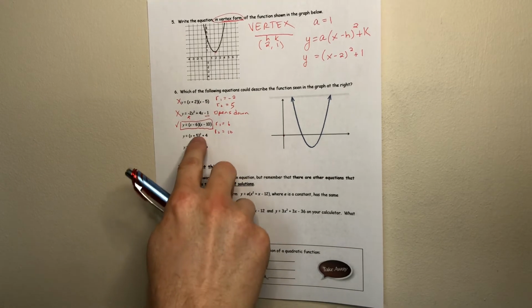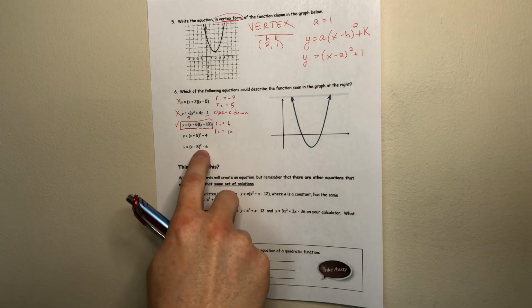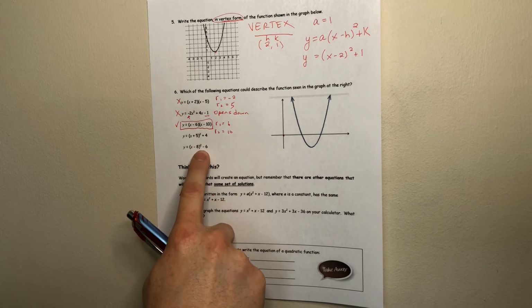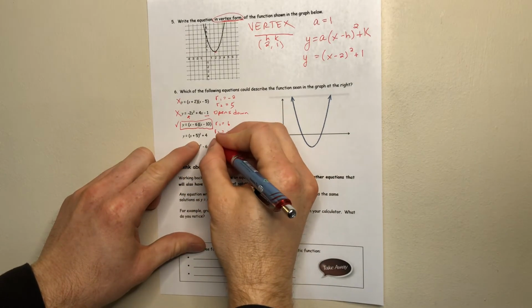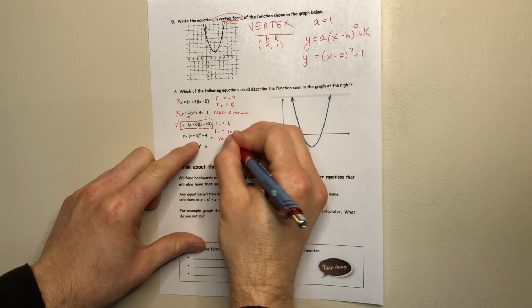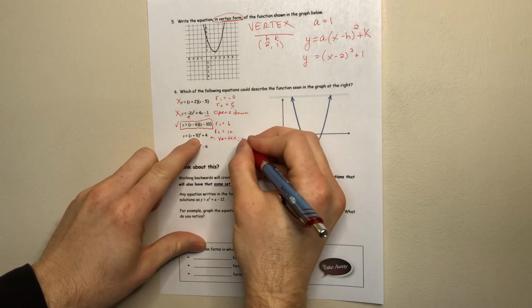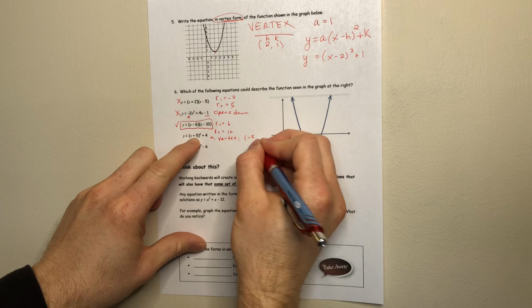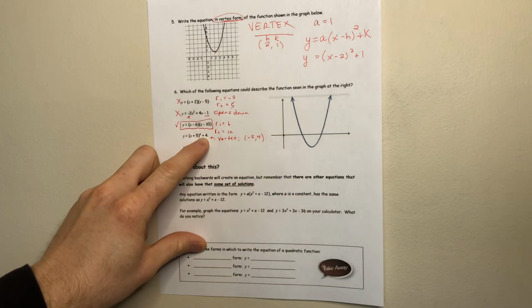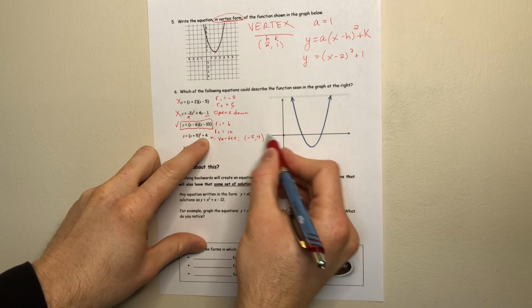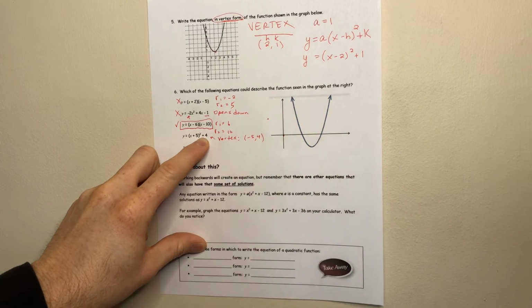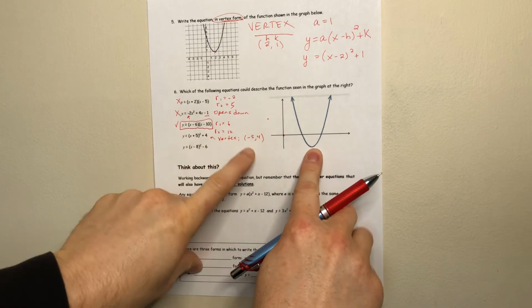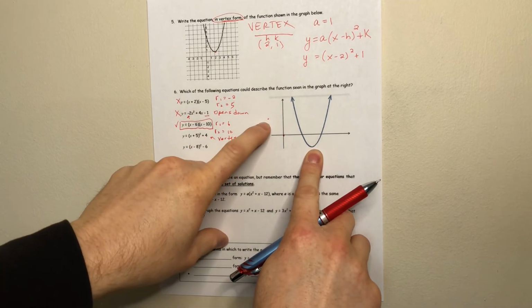All right, and these last two are in what form? These last two are in vertex form. So the vertex of this one is -5, 4. Now, if you go to -5, 4, you're up here somewhere. Does that vertex look like it's -5, 4?